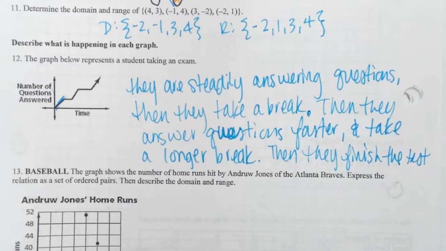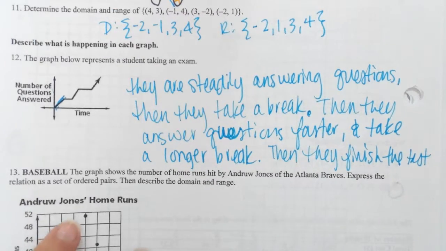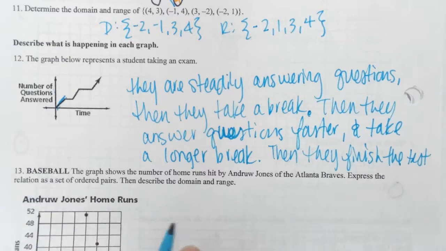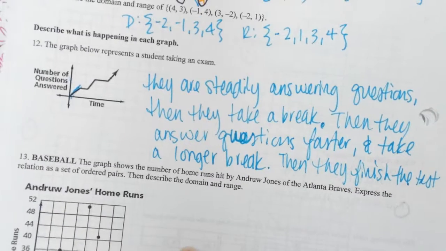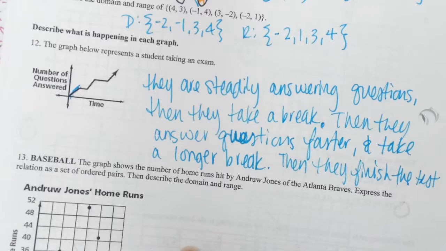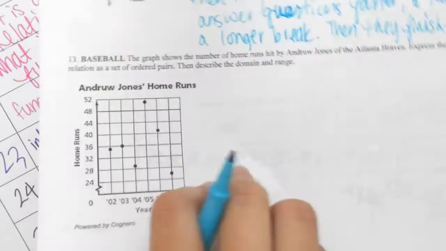All right. Any questions on that? Could you do that on your own? Tomorrow I'm going to give you some graphs that you're going to have to describe, and then I'm going to give you scenarios that you're going to have to graph. And it's going to be awesome.